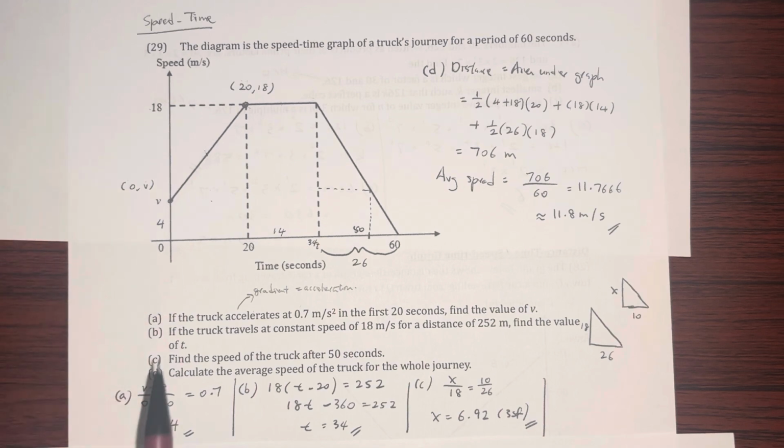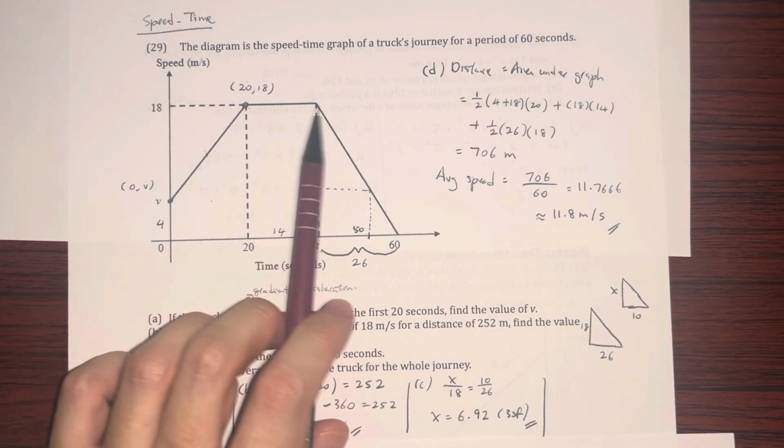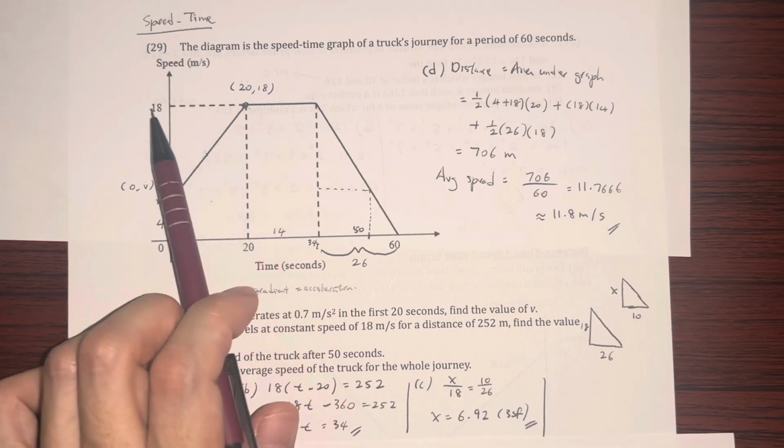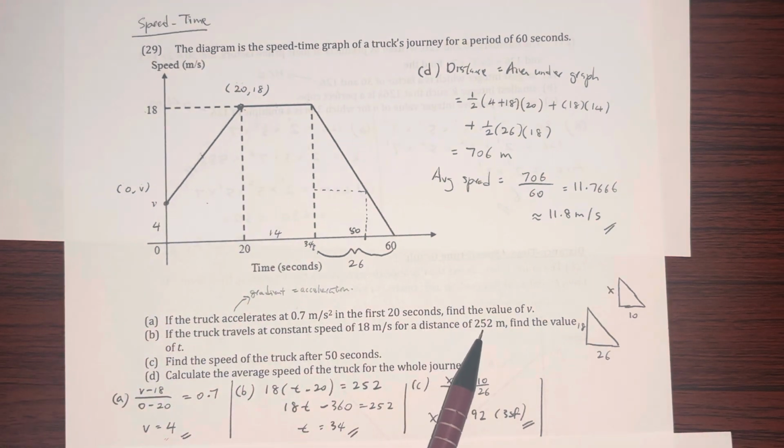Okay, next. They say the truck travels at constant speed for a distance of 252. So constant speed meaning what? The speed remains at 18 and it didn't change. It's here, right? This whole stretch, the speed is 18 and it didn't change. And they traveled for 252.